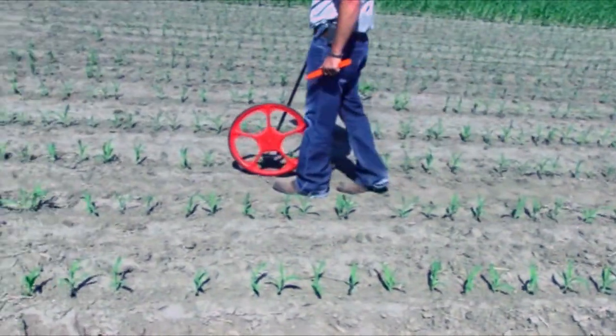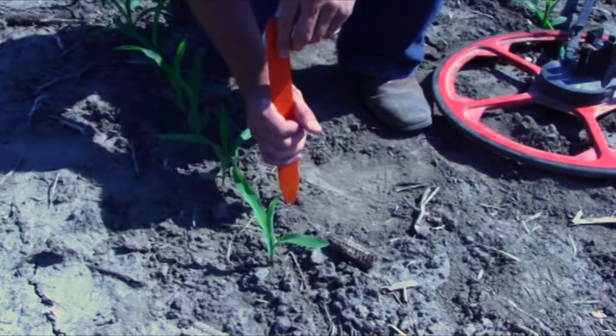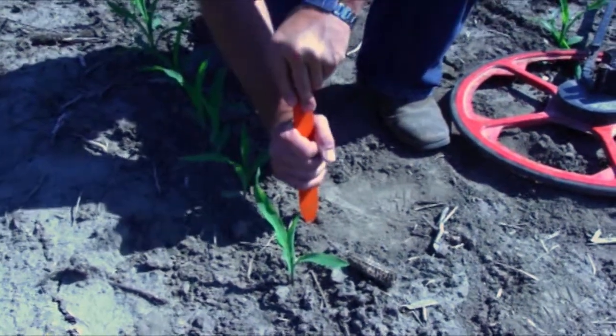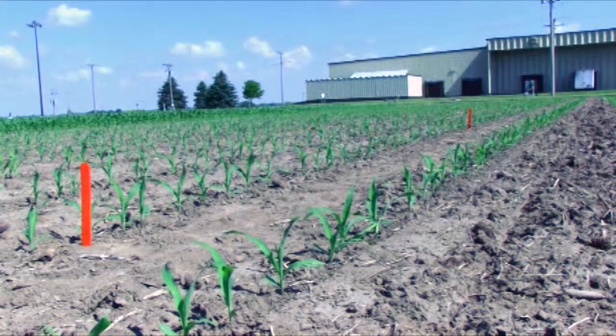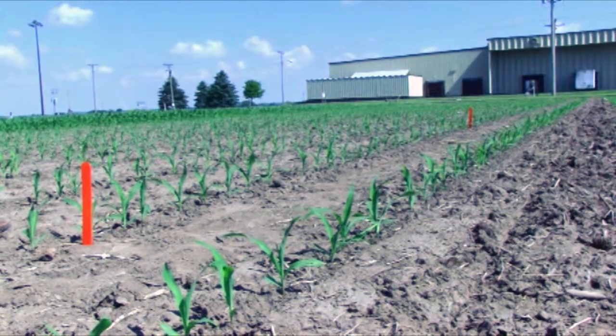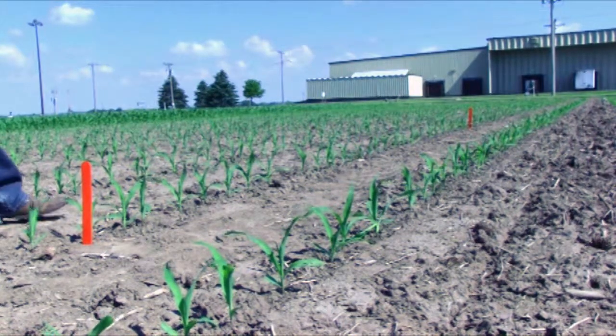which is right there. Then the next step is to place your second stake at the 17.5 feet mark along that row. After we have our stakes placed, the next step is to count all the viable plants in between the stakes. So we'll start with that.